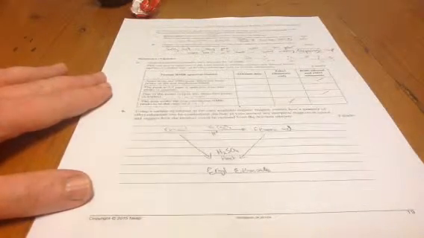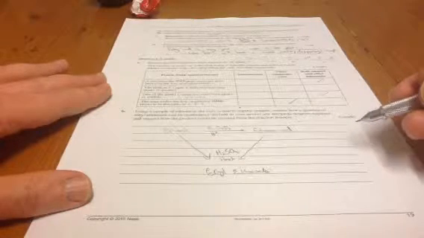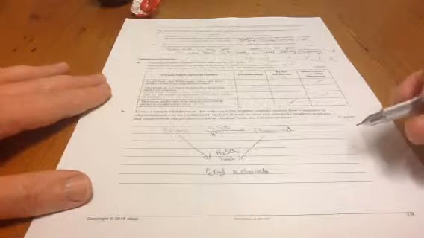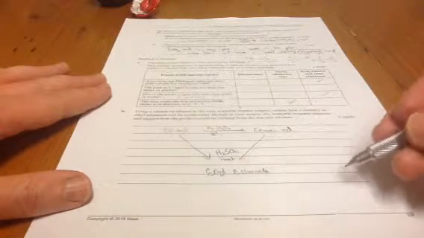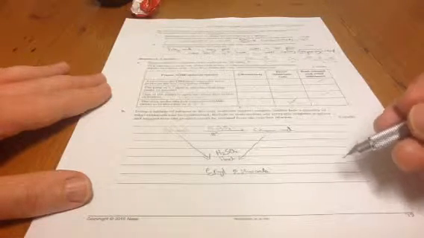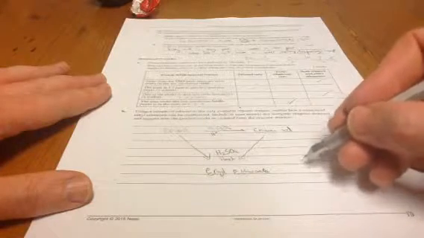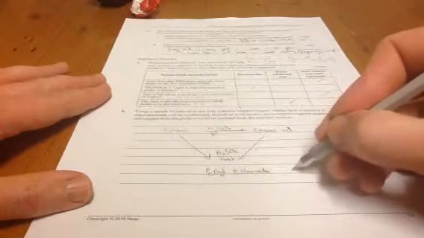Suggest how the product could be isolated from the reaction mixture. Technically, fractional distillation is not a part of the course, so it's a bit tricky to answer that one without saying that.